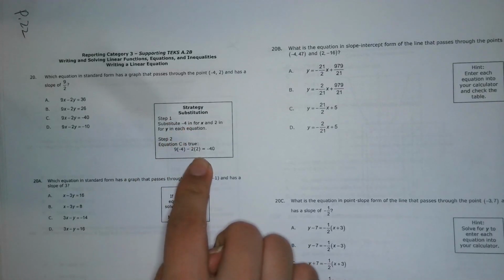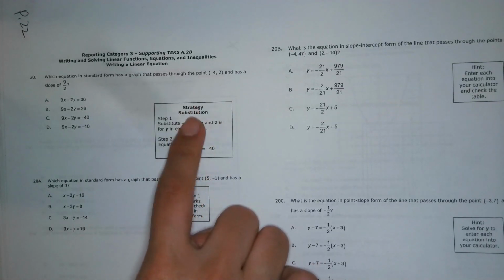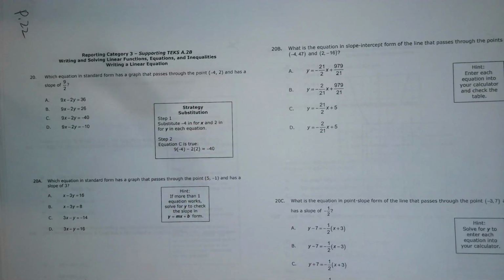I'll read the strategy. This is the shortcut. But if you feel like you're going to forget it, then do the long way, right? So, use a shortcut if you like it. If it's easy for you, use it. If the shortcut's too scary, you feel like you're going to forget which way to go, then do it the long way. So here's the short one.